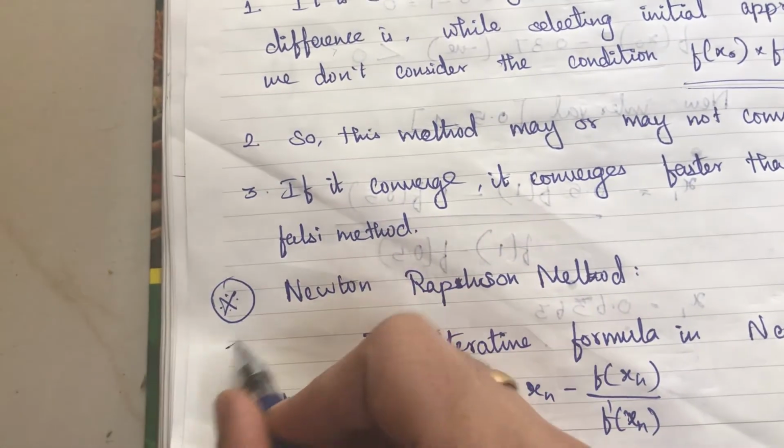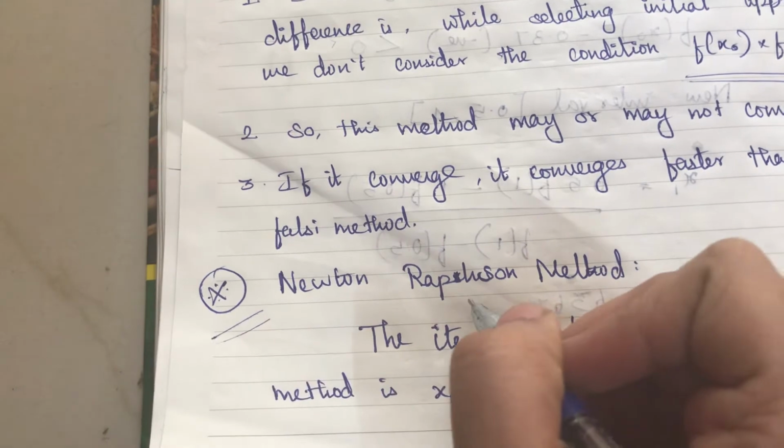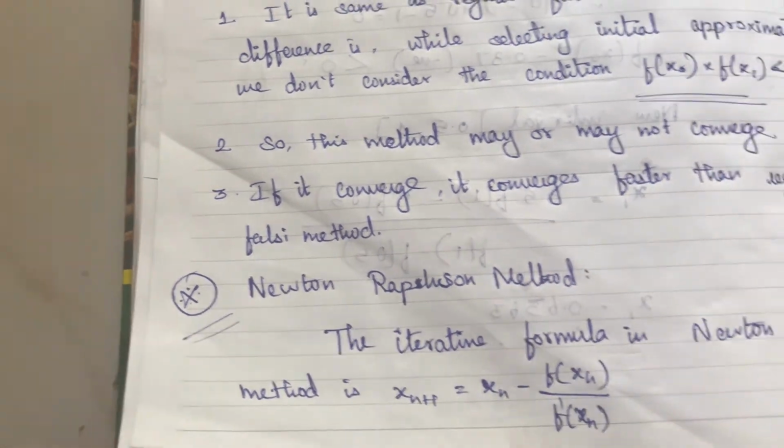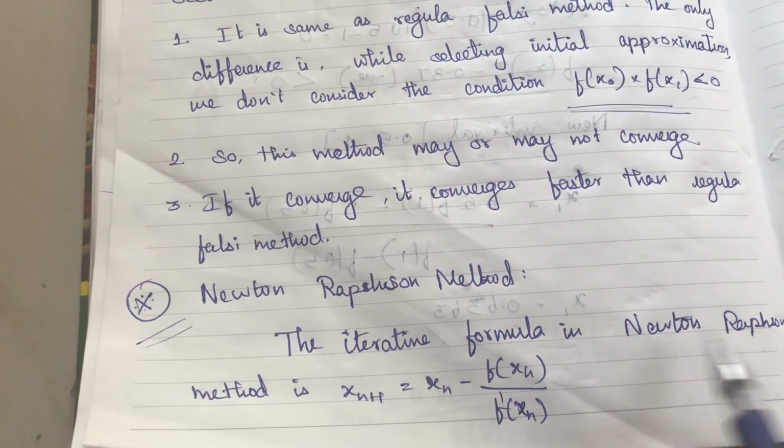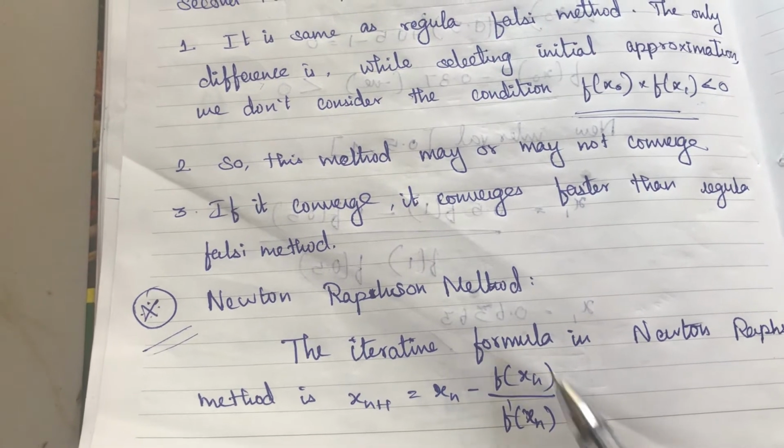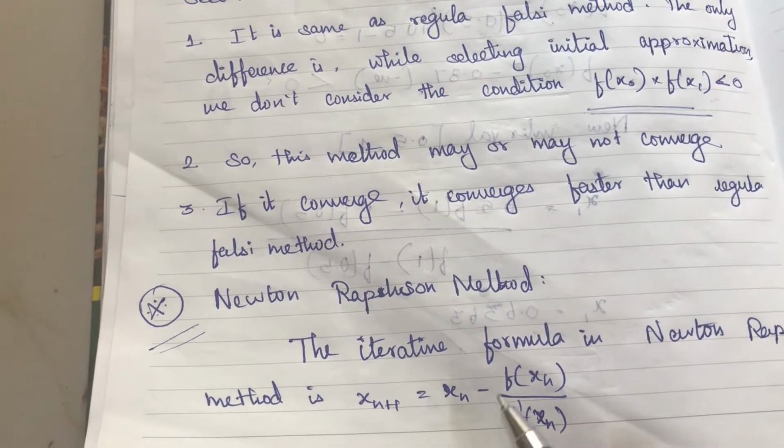Next method, this is very important actually, the Newton-Raphson method. The iterative formula in Newton-Raphson is x_n+1 = x_n minus f of x_n divided by f dash of x_n.